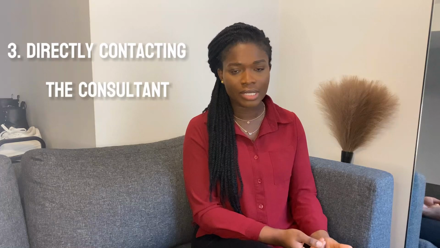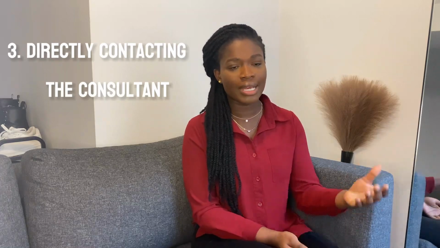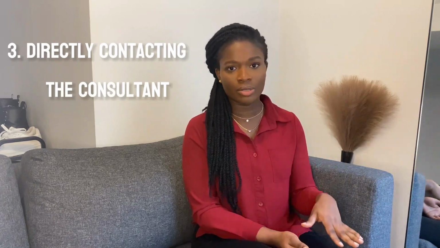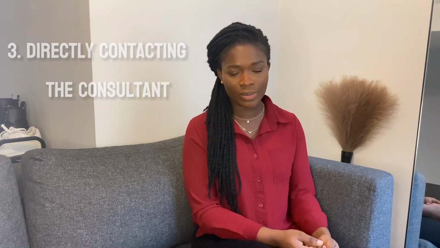Okay, so if they ask you to find a supervisor, it brings you to the next way you can get a clinical attachment, which is directly contacting the consultants. For most NHS trusts, they have the numbers of all the consultants on their website. So you just go to the website. The departments are arranged from A to Z. Just click on the department you are interested in and get the contact details of the consultant.